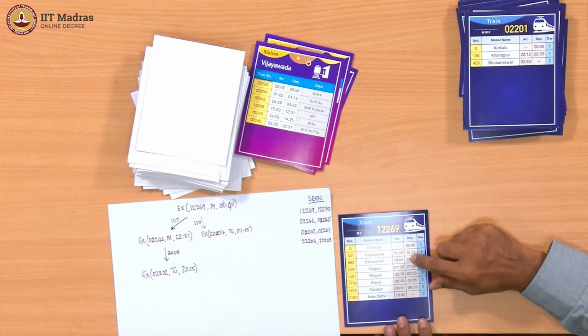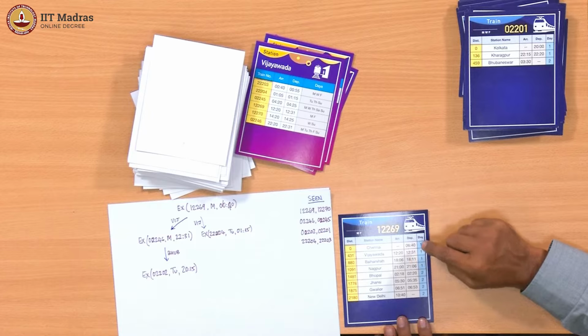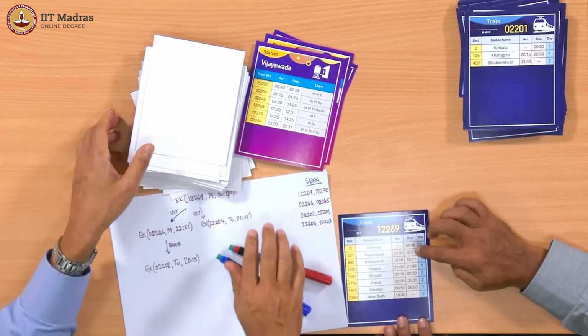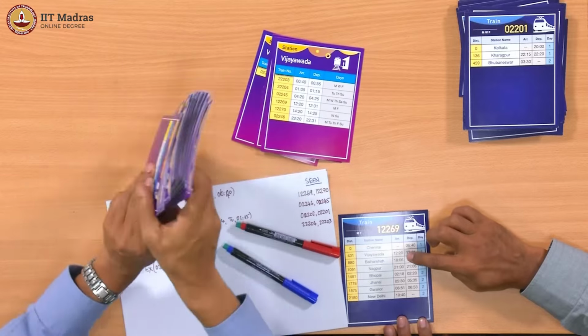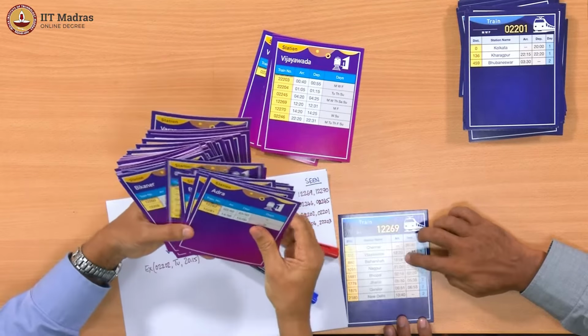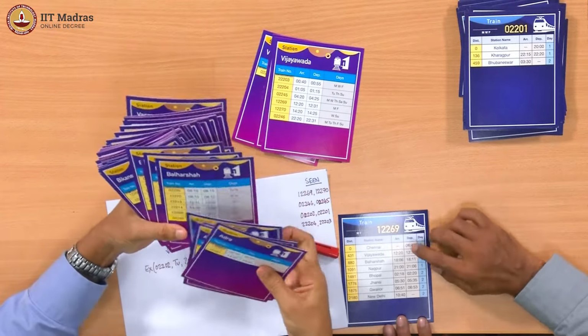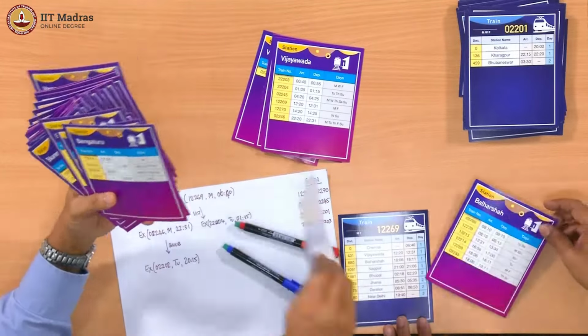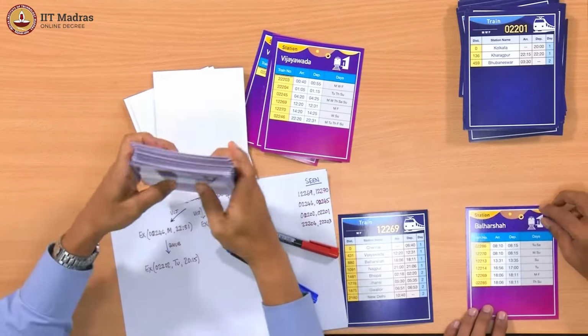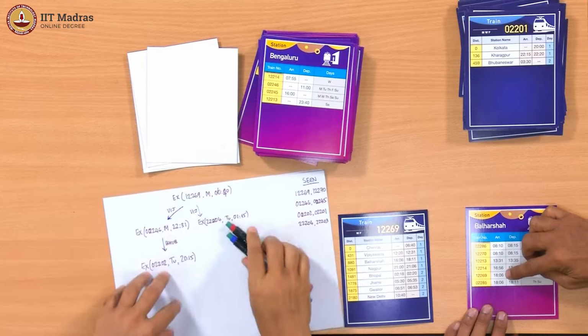Okay. So now we get to Balarsha. Now we come to Balarsha. We are still at Balarsha on Monday. We've reached at 6:06. So here is Balarsha. Okay, 6:06.